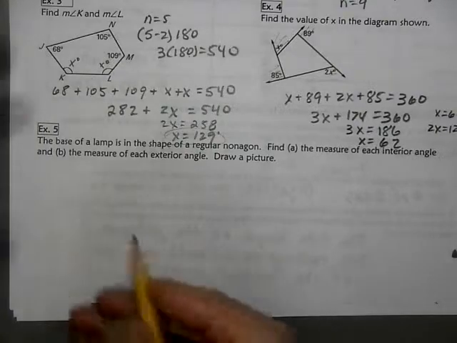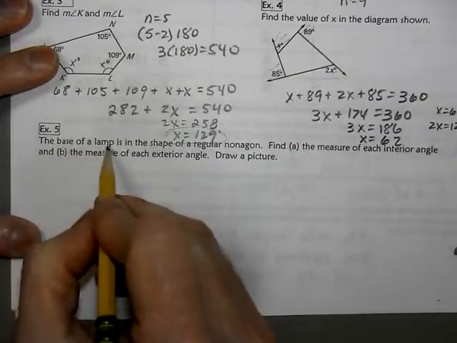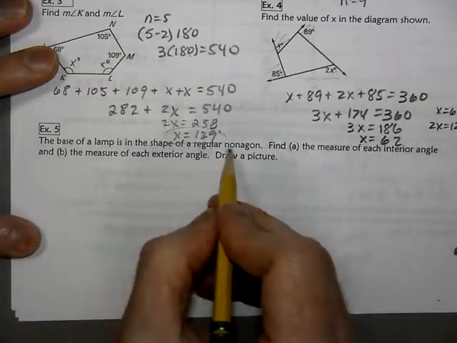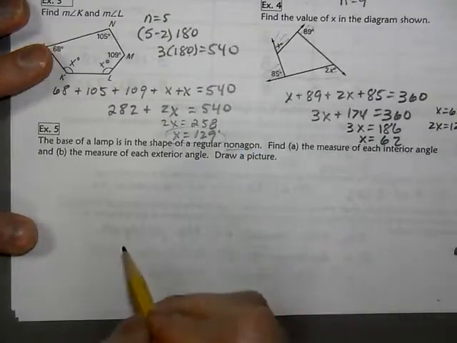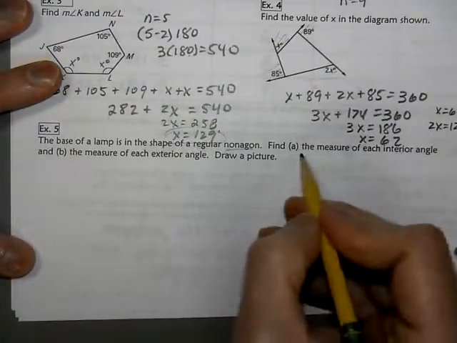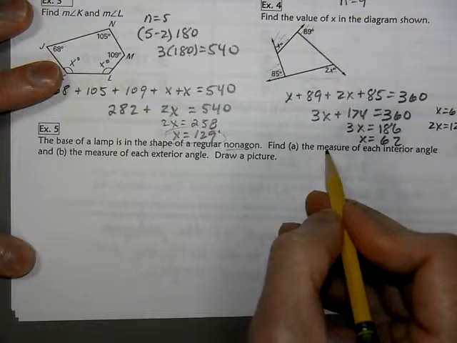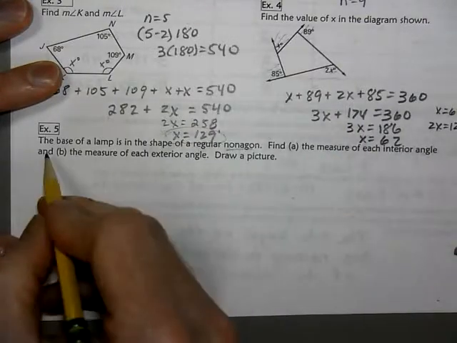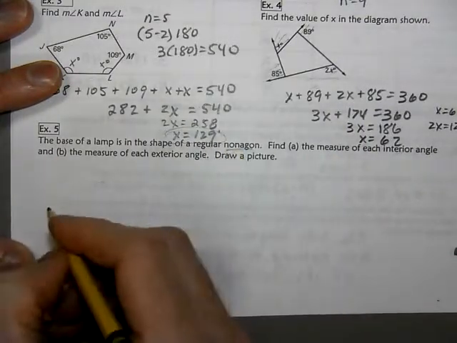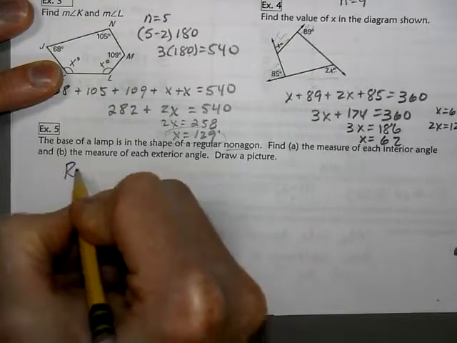For the last question, the base of a lamp is in the shape of a regular nonagon, so it has 9 sides. Find the measure of each interior angle. This is a regular nonagon.